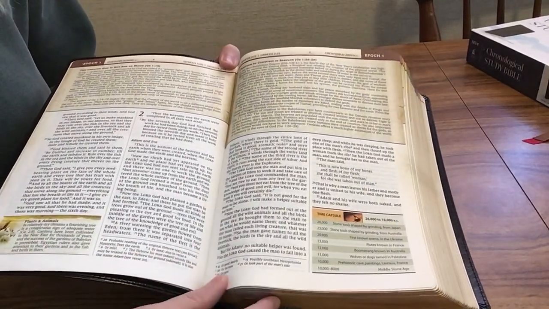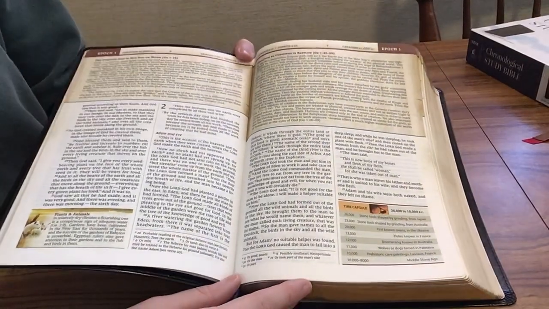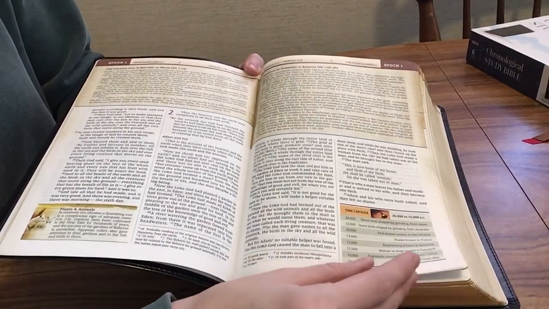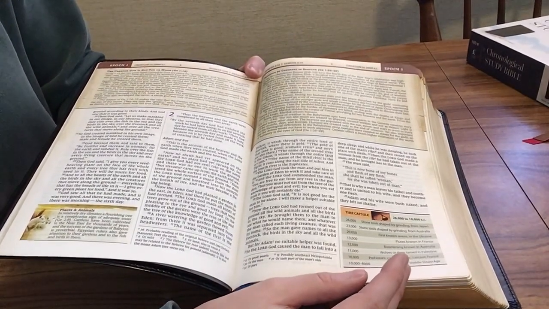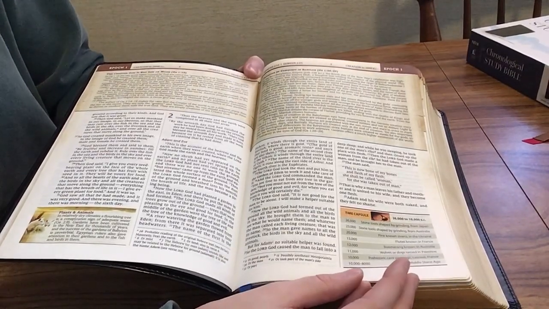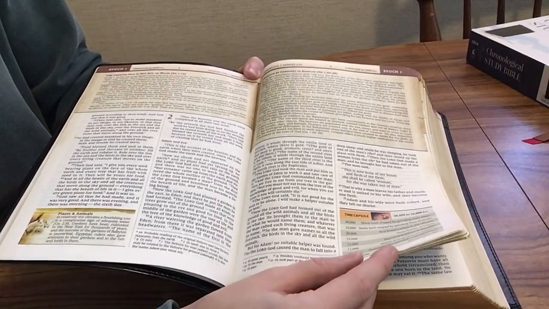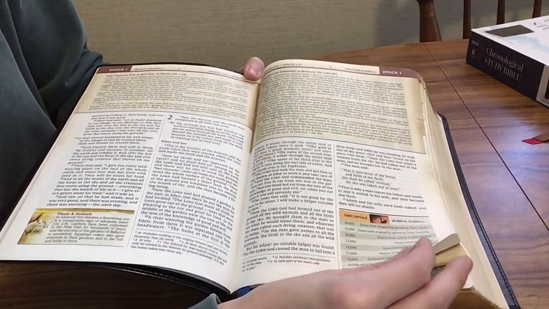This one is, for the scripture, a 9-point font, so it is a little bit of a larger font. I also like that it's not as busy as the Chronological Life Application Study Bible. I think that one has more notes and more information in it. So if you're looking to dive into more and have tons of stuff on every page, you'd want to go with that one. This one still has a lot, though.